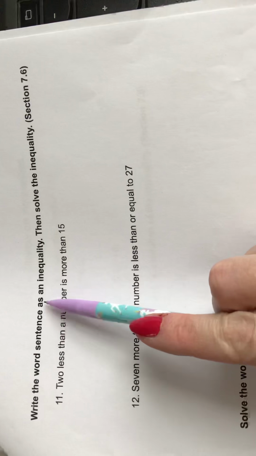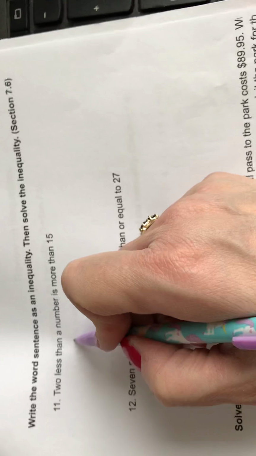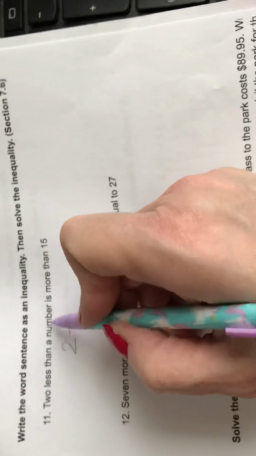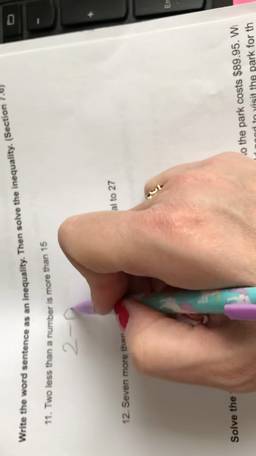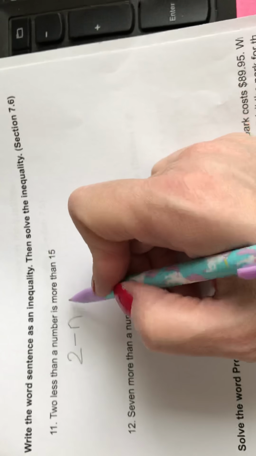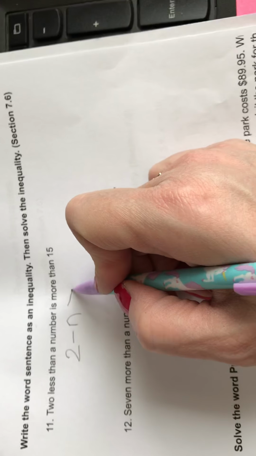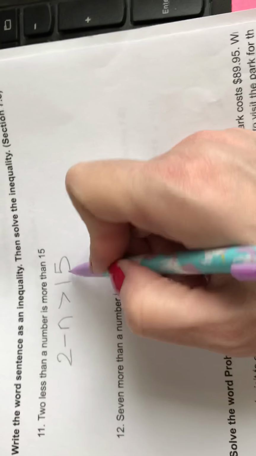All right. And then right here it says, write the word sentence as an inequality and solve it. 2 less than a number. Well, I know 2 less is 2 minus than a number. Let's write n for the number because we don't know what it is. It is more than 15.